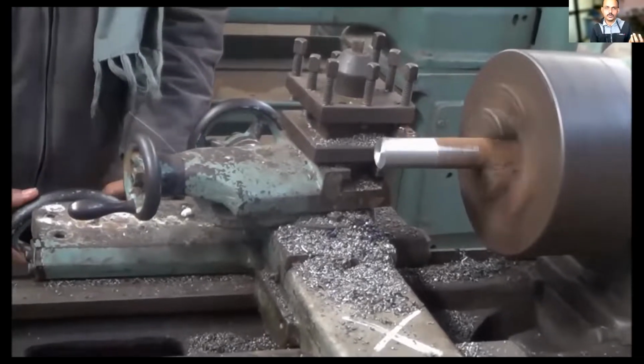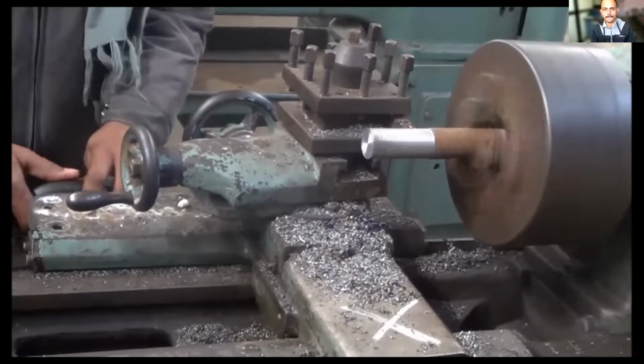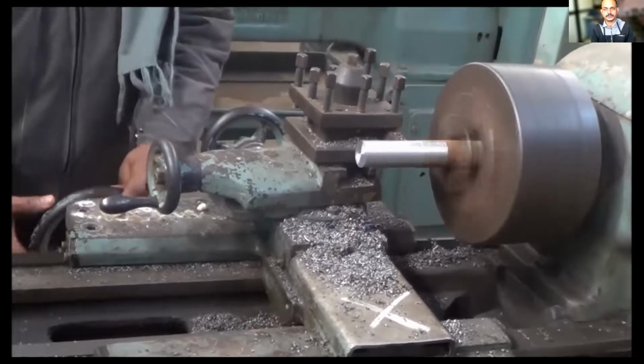So again, this process is the turning process. And the first process that we have seen was facing.